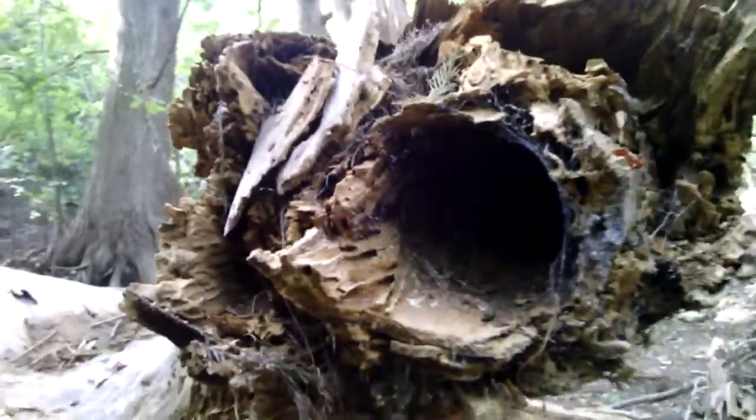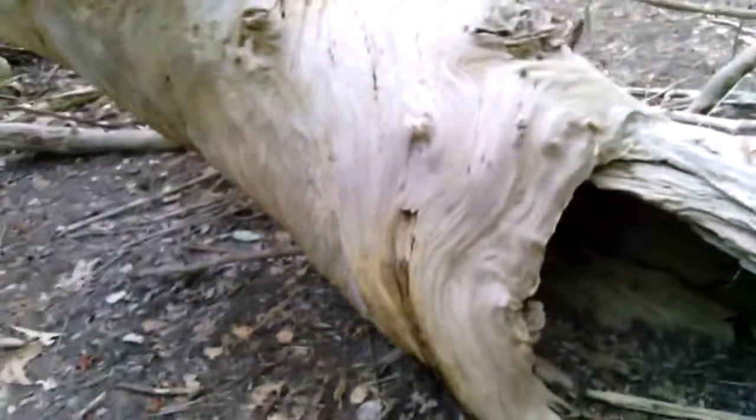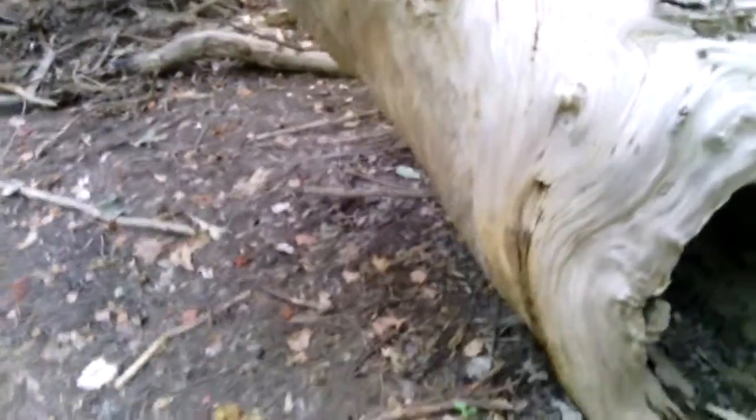Okay, now let's get back to this tree. Almost completely hollow. Amazing how nature takes back what it had produced before. Spiders living here now. Pretty cool. This hollow trunk once held the heart of a tree. Now it is home to animals and critters of all ages and sizes.